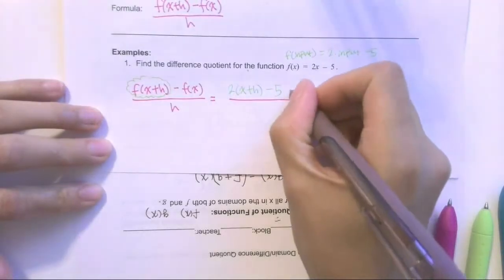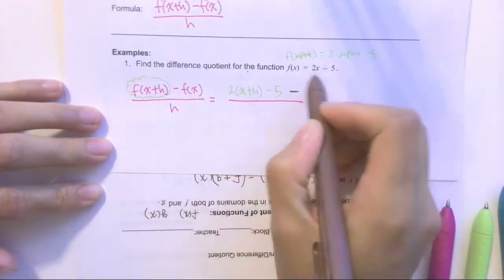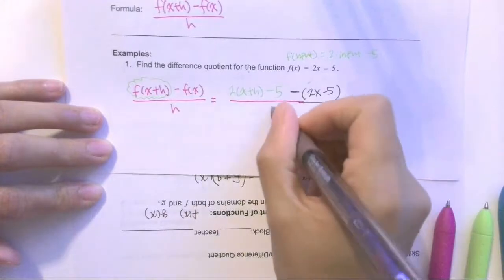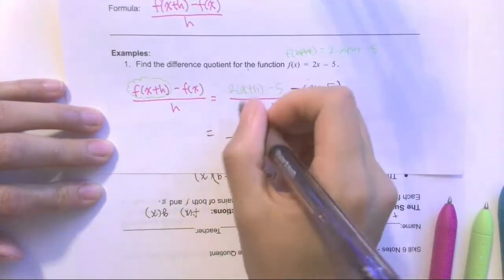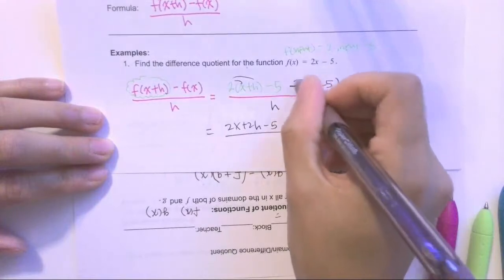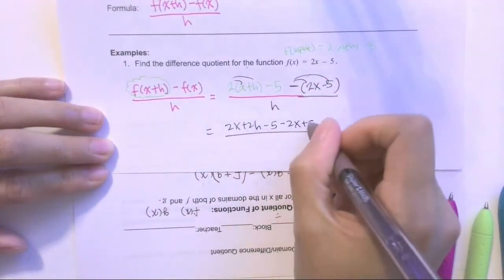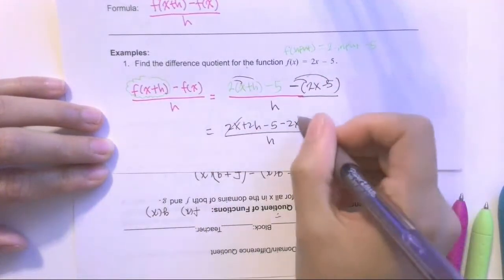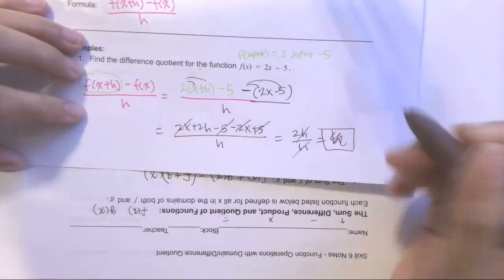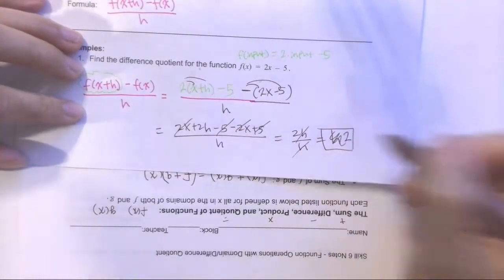Now, let's go ahead and find minus, what's f of x? Well, it's just going to be 2x minus 5 divided by h. We're going to go ahead and simplify it, distribute it. 2x plus 2h minus 5. Distribute this negative inside. Negative 2x plus 5 over h. 2x disappears, 5 disappears. 2h over h cancels out. Answer is equal to 2.